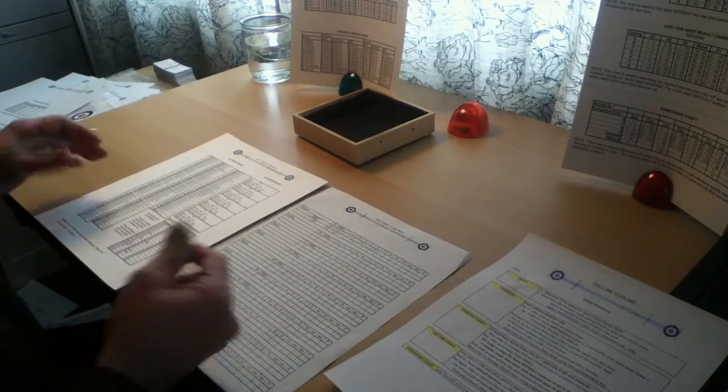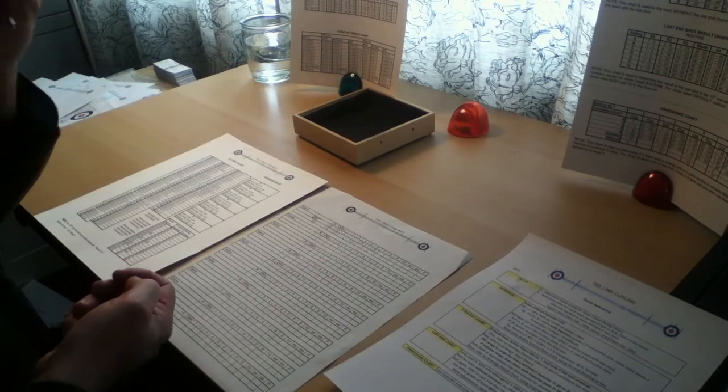So after 6 ends, now we go to the handshake chart. There's a handshake chart for this game.